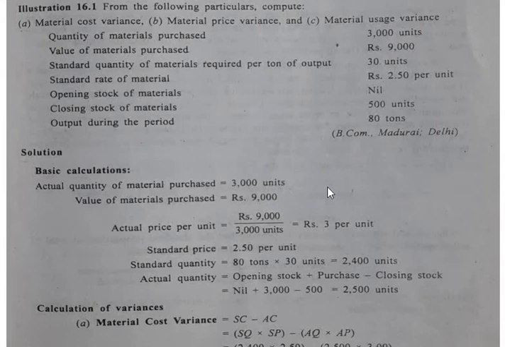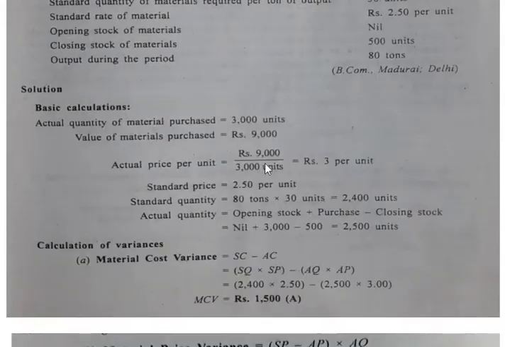Then we need the actual quantity, that means the quantity consumed during the period. The most common formula is the opening stock plus purchase minus closing stock. Here the opening stock is nil. Then we have to take the purchase. So the quantity of material purchased during this particular period is 3,000 units. So it will be the opening stock plus the purchase, that is 3,000 units, then minus the closing stock, that is 500 units. So the actual quantity used during the period, or the material consumed during the period, is 2,500 units. Before moving on to the solution, remember the actual price per unit is 3, the standard price is 2.50 per unit, the standard quantity is 2,400 units and the actual quantity is 2,500 units.